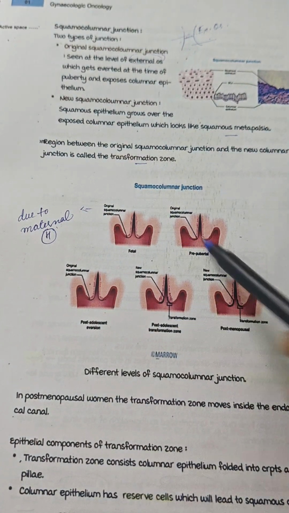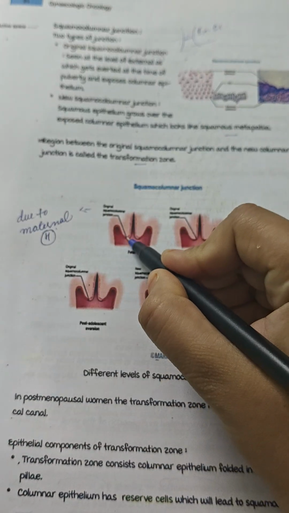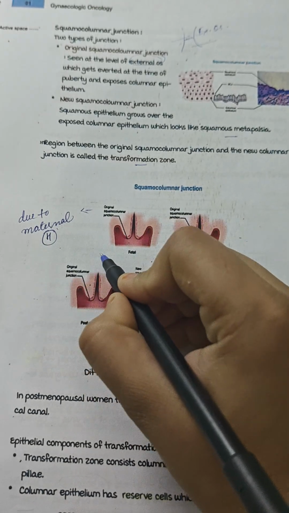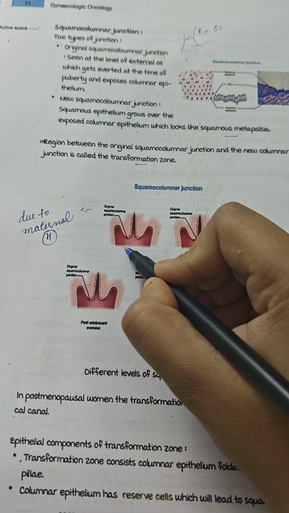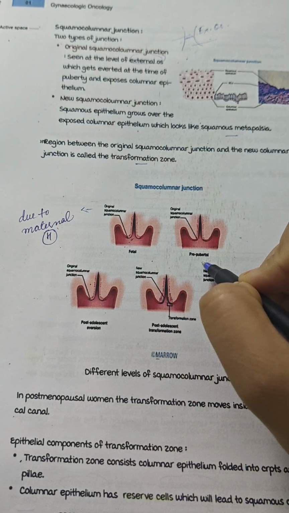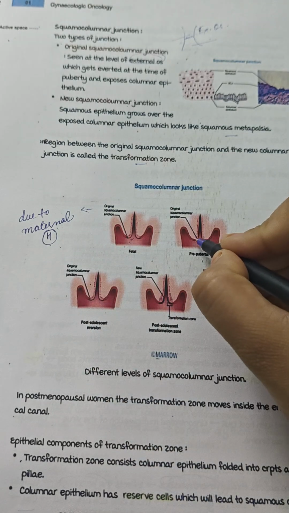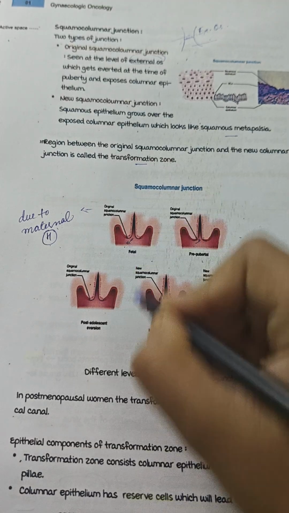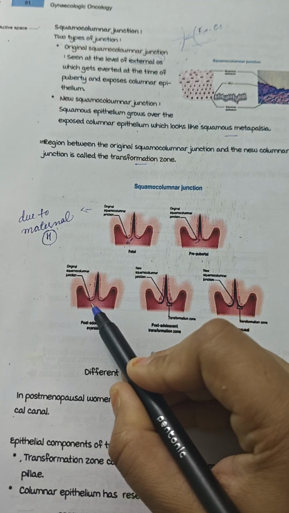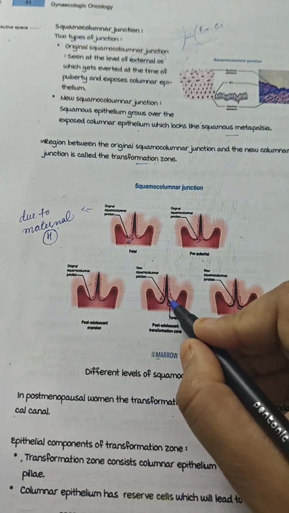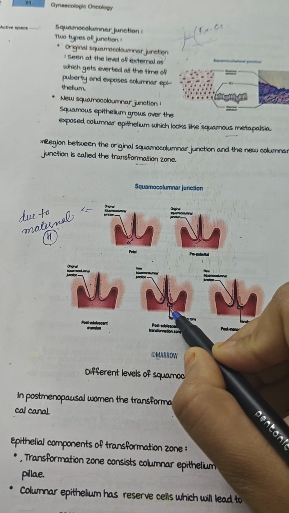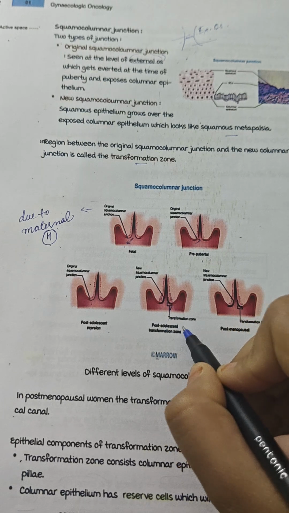Now there are certain images. This is the fetal image. This is the original squamocolumnar junction, and it gets everted due to the presence of maternal hormones. So in the presence of hormones, this gets everted, and if the hormones are lesser, then this will go inside. So this is prepubertal, where there is no maternal hormone, so it is going inwards. Same as for the post-adolescent female, it is going outwards due to the presence of hormones, and this is the new squamocolumnar junction, and this is the old squamocolumnar junction, and the region between the two is known as the transformation zone.